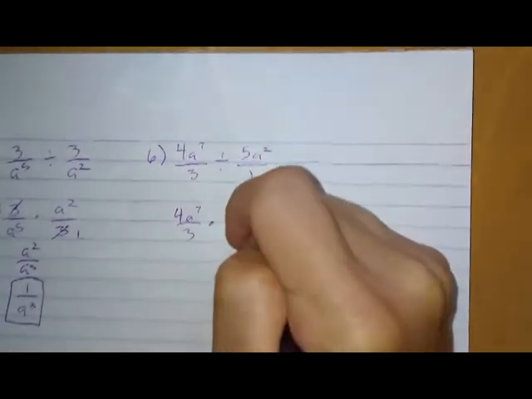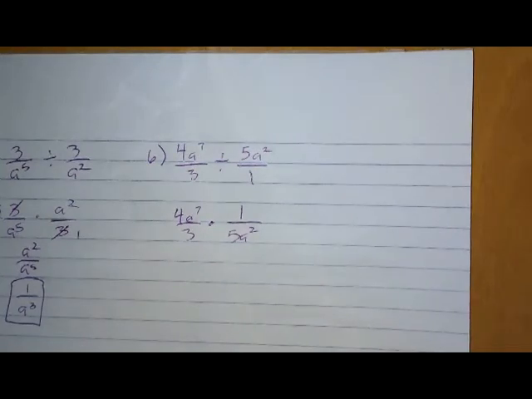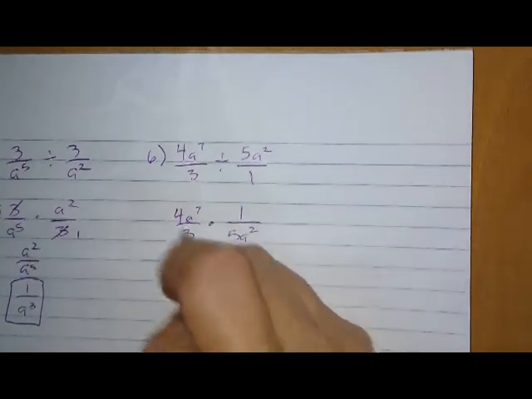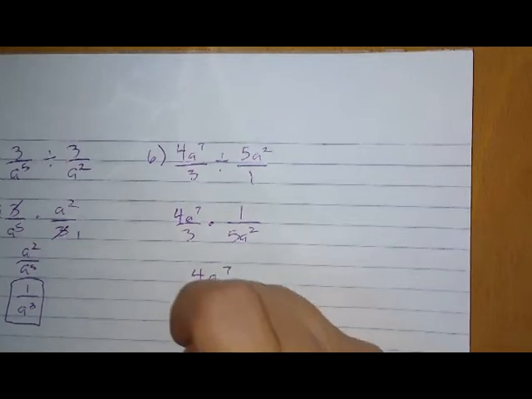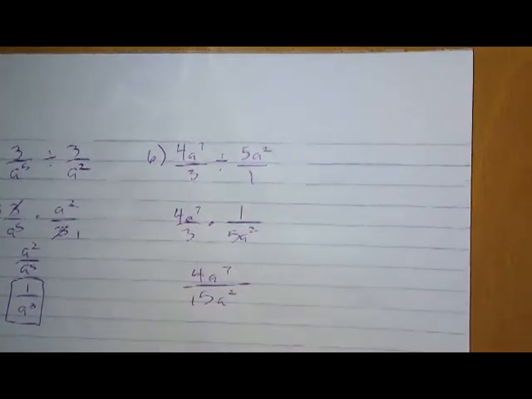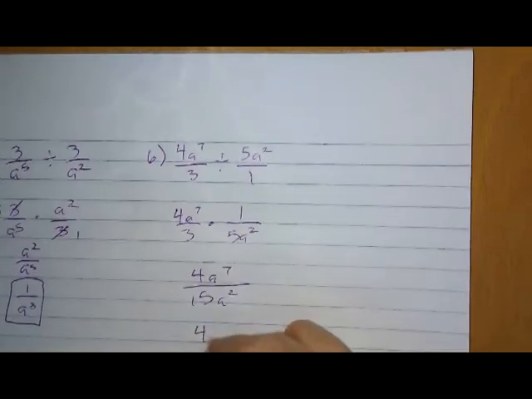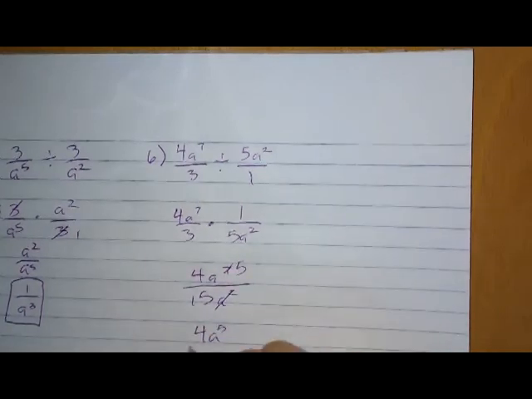If we do the reciprocal, it'll become 1 over 5a to the 2nd. Let's see. That'll give us, if I multiply straight across, 4a to the 7th over 15a to the 2nd. Yes, we can simplify the a's. 4a to the 5th over 15.